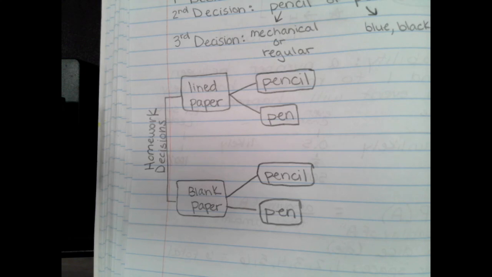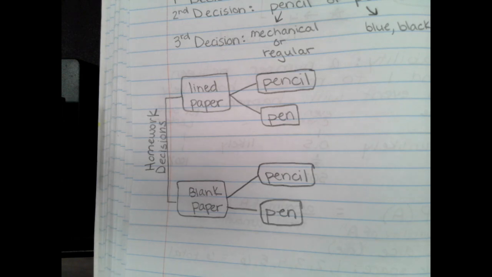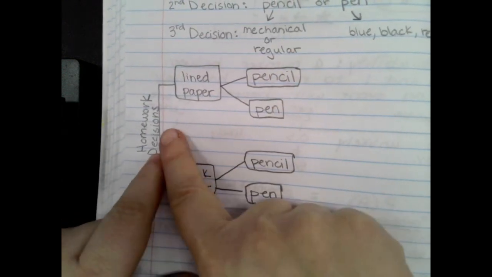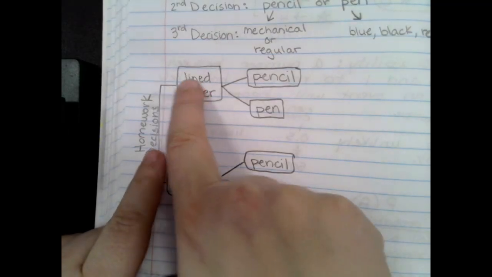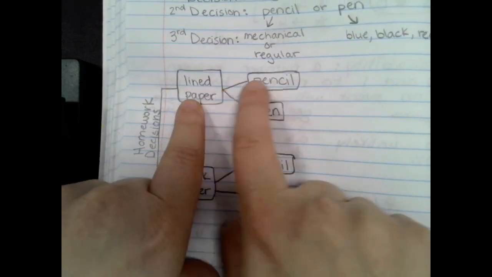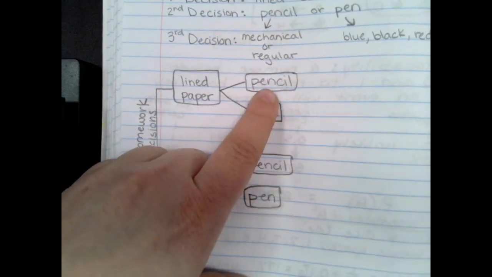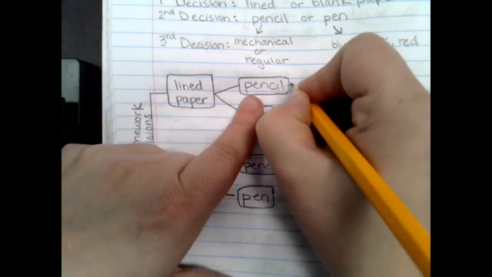All right, was that the end of our decision making? Nope. We had one more decision to make, but it depended on this second decision. So in this one, it's kind of like a choose your own adventure path. I follow this path, I go to lined paper, and then I choose the path that goes to pencil. What would be my next pathway after pencil? Mechanical or regular? Good, mechanical or regular.